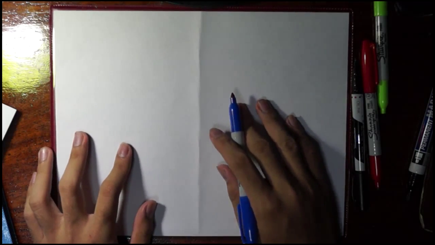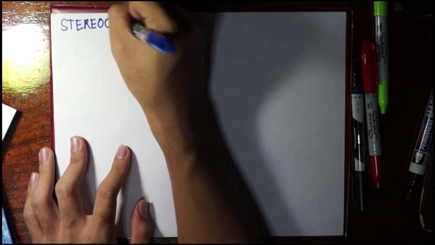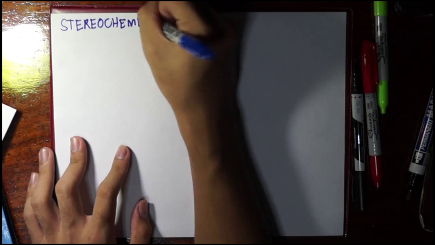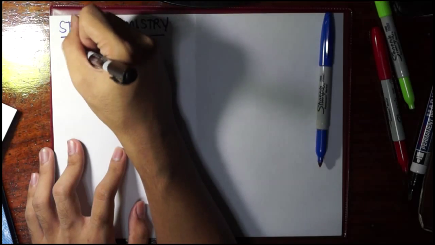Now we are delving deeper into the more specialized parts of organic chemistry, and this part is quite exciting. This will probably be longer than the previous topics because it's a lot of structures. The topic for this point in time is stereochemistry. Stereochemistry talks all about isomers.